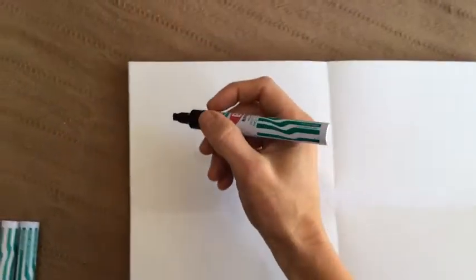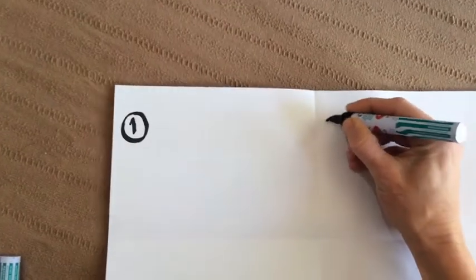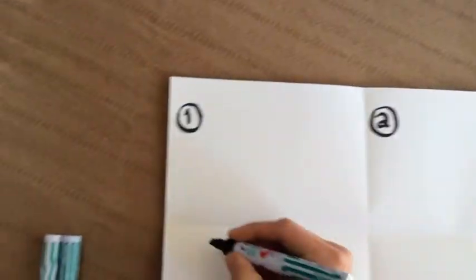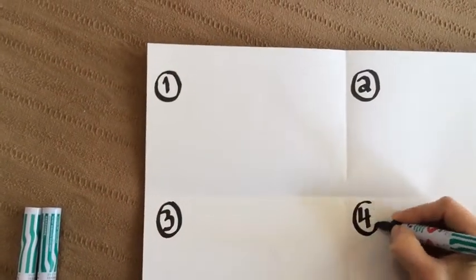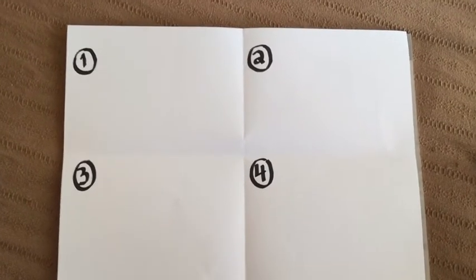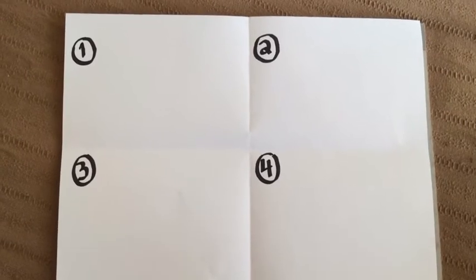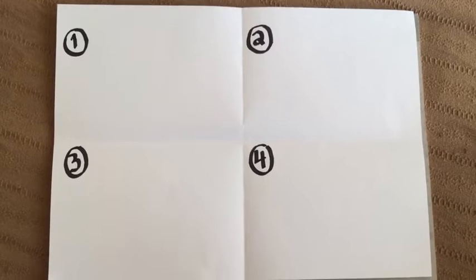Okay, here's the paper divided in 4 parts, and now it's my time to write the numbers. How I'm going to do it? Pick up a pencil and I write number 1, 2, 3, and 4. And that is how it's going to look your paper with the 4 numbers. Those 4 numbers are the 4 steps that we're going to follow for our subtraction story.